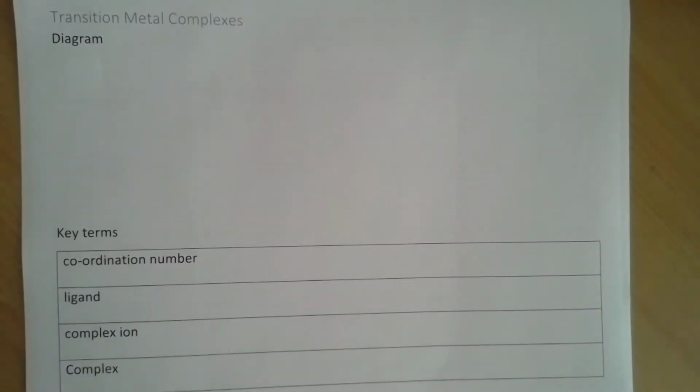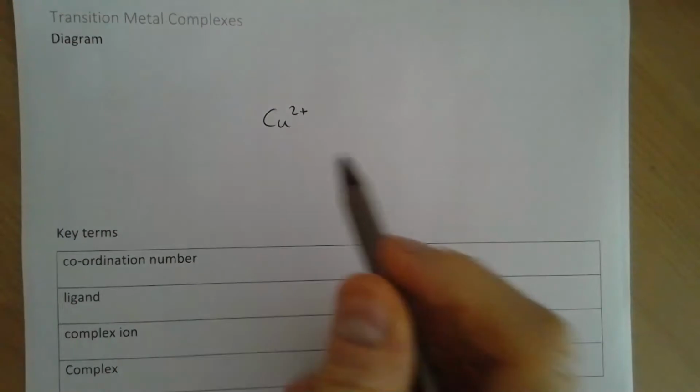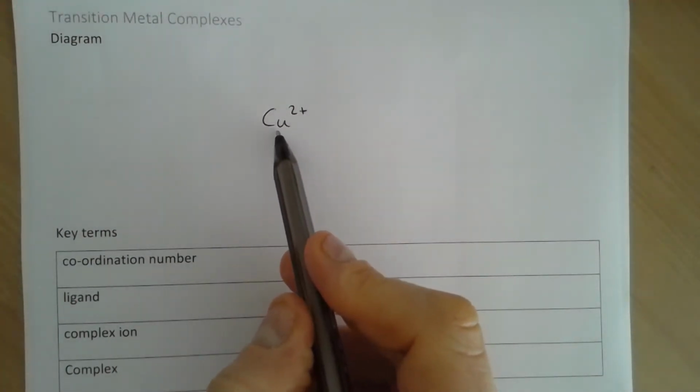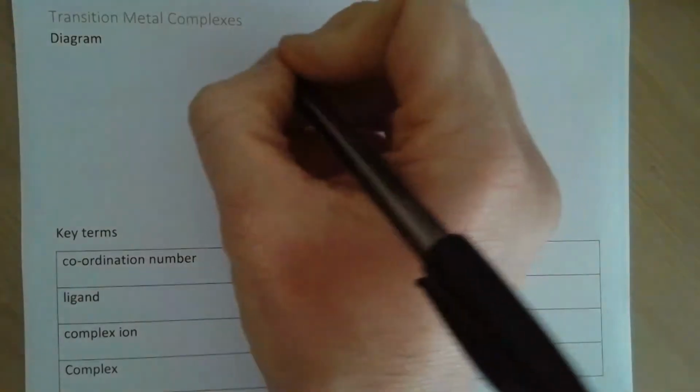This is the first lesson on transition metal chemistry. We're going to start by looking at something called transition metal complexes. I'm going to give a simple example of a transition metal complex to start with. At the centre of a complex is always a transition metal ion. In this case, this is a Cu2+ or a copper ion.